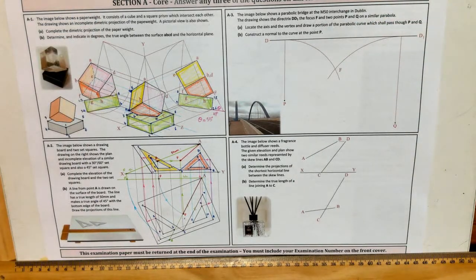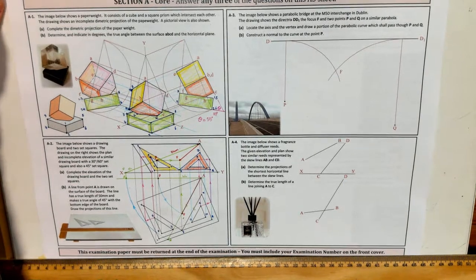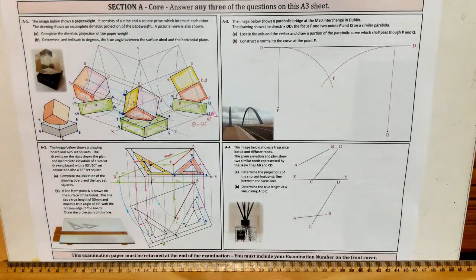Okay, so moving on again, we're going to look at the question up on the top here. It says A3, the image below shows the parabolic bridge at the M50 interchange in Dublin. The drawing shows the directrix DD1, the focus F, and 2 points P and Q on a similar parabola. Draw and locate the vertex and draw a portion of the parabolic curve which shall pass through P and Q. And then finally B, construct a normal to the curve at the point P.